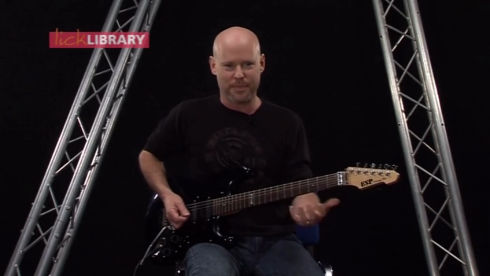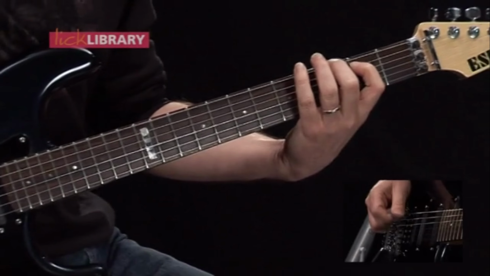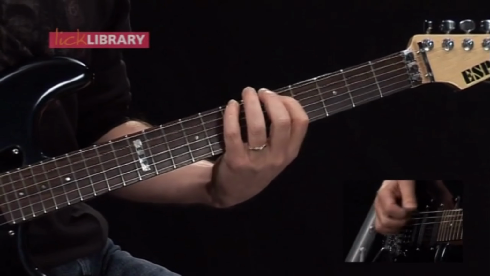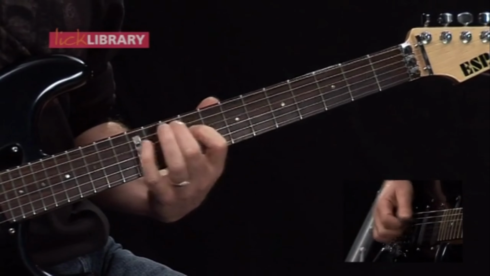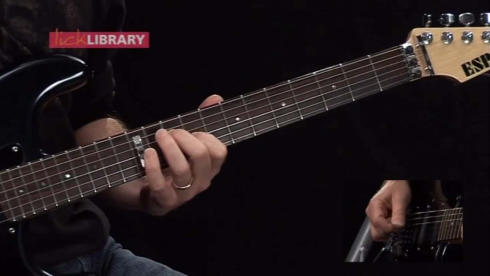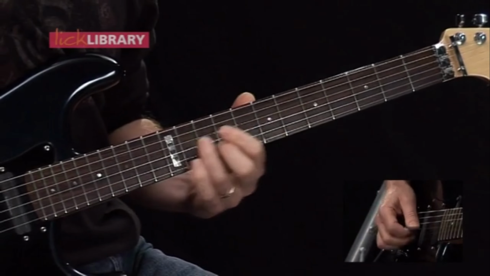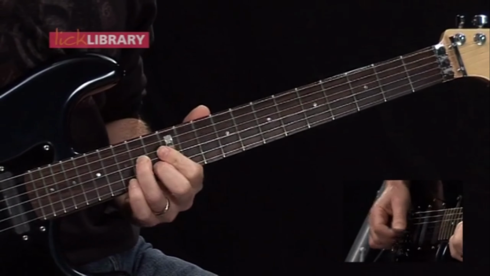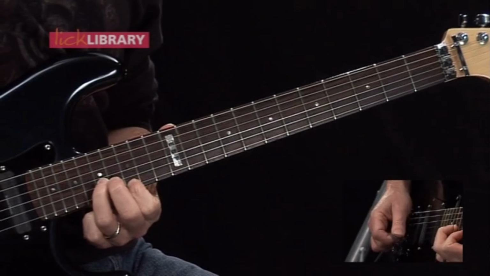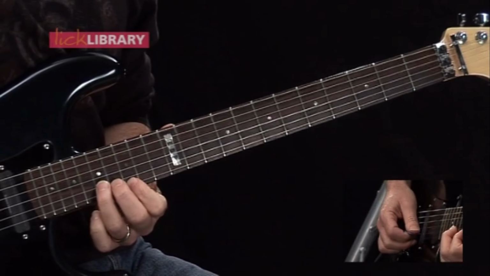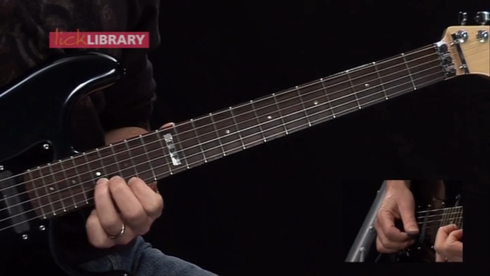Fancy title, but just goes like this. And of course, it's also a good idea to work your way back down.